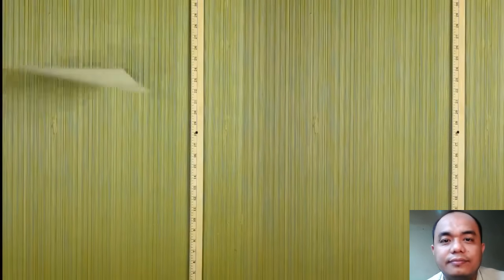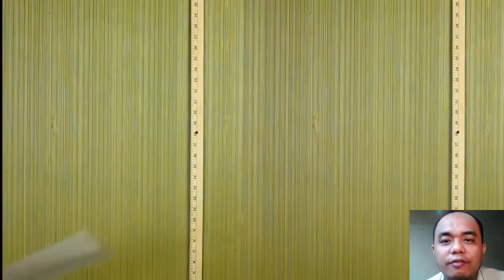Now, we will drop the same pieces of paper from the same height. Okay? We will drop these papers together and at the same time. Okay, let us see what happens. Let's drop it now. What kind of paper fell faster to the ground?